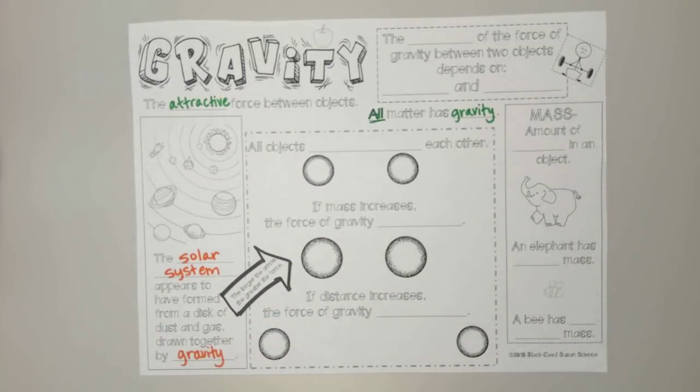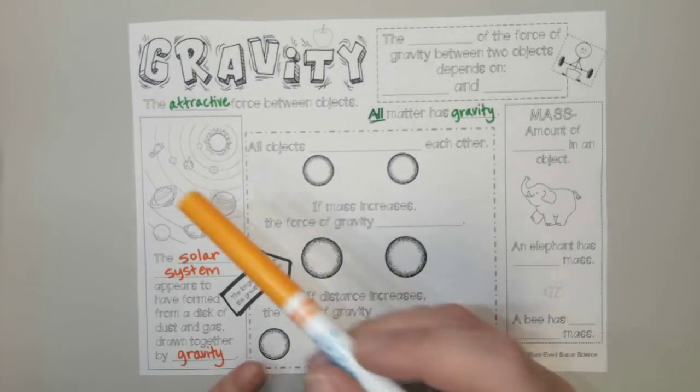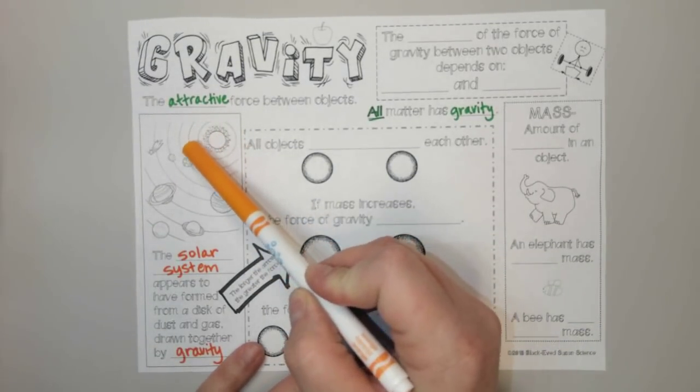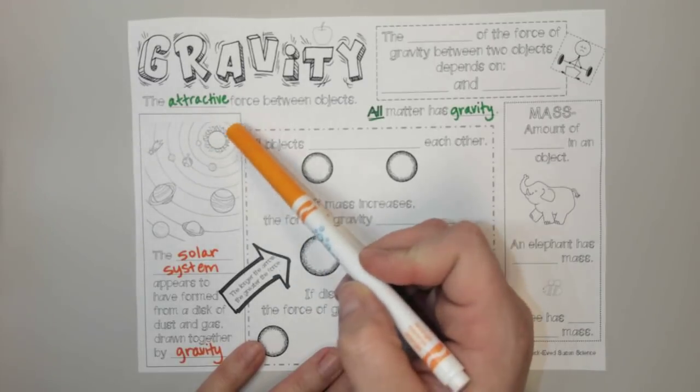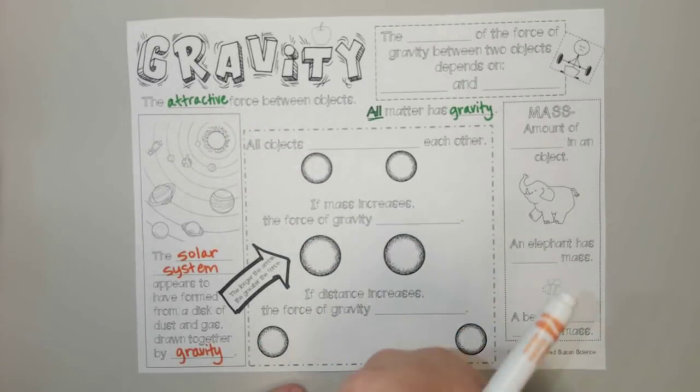Again, gravity is the force that pretty much holds the solar system in place. It keeps the planets and moons and other celestial objects where they're supposed to be. We know that the planets move around the sun, that the sun is the center of the solar system, and that is because of gravity.